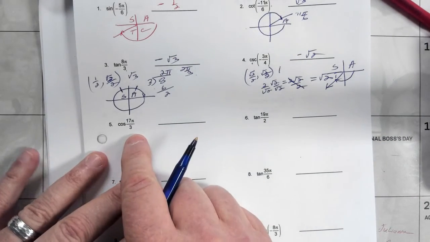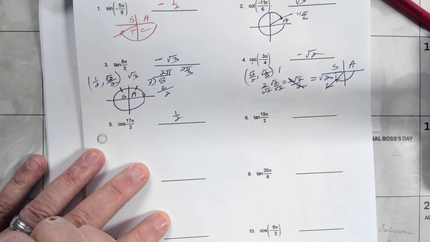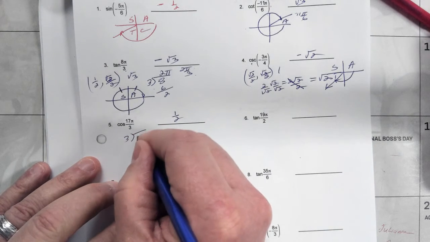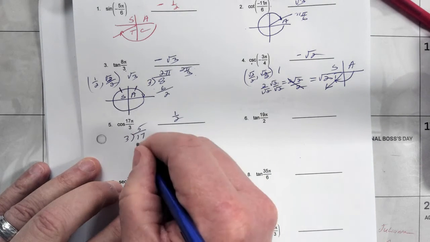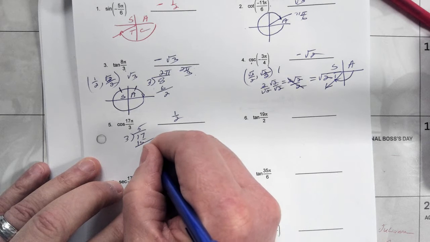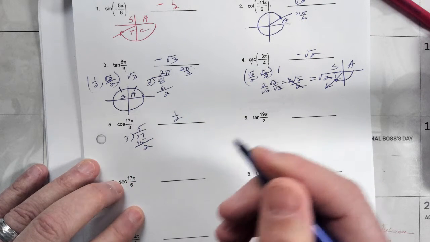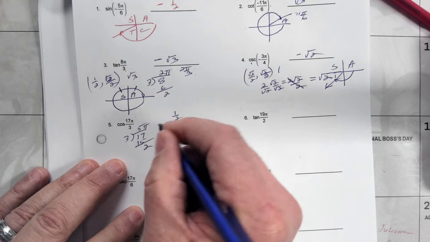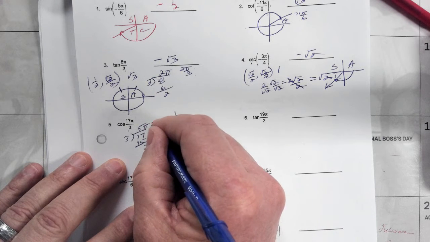Cosine of pi over 3, we already know it's a half. Question is, is it positive or negative? So you take 3 goes into 17. 5 times. That's 15, subtract, you get 1. No, 2, sorry. My bad. You get 2. So it's 5 pi, because it's 17 pi, so it's got to be 5 pi, and then you got 2 pi over 3 left over.